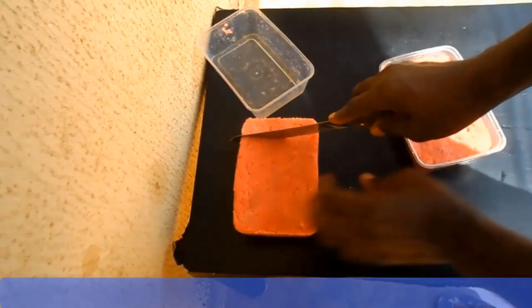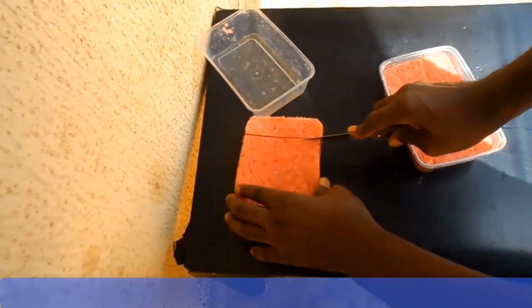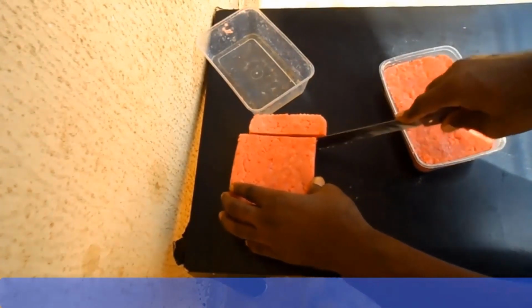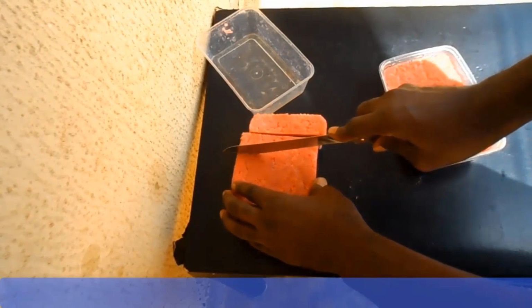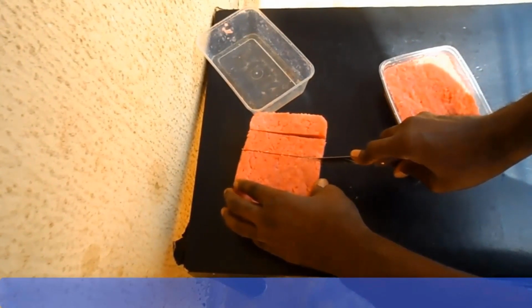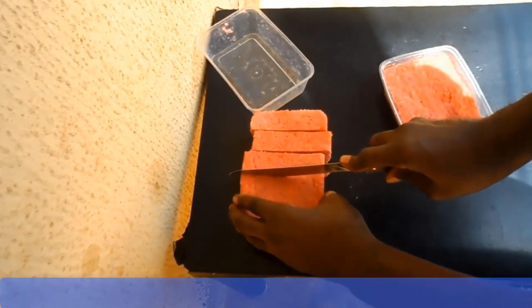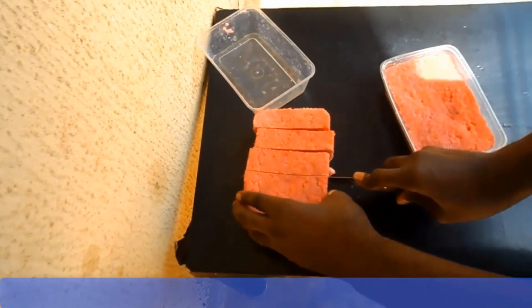Medicated soaps are generally toilet soaps fortified with ingredients that are capable of destroying or preventing the growth of bacteria or germs on the skin. And in this video, I'm going to take you through the process of how to make medicated soap at home in what we generally call the do-it-yourself, DIY.